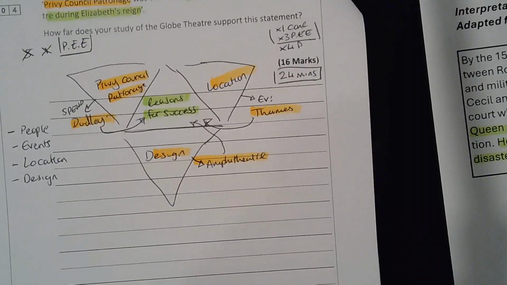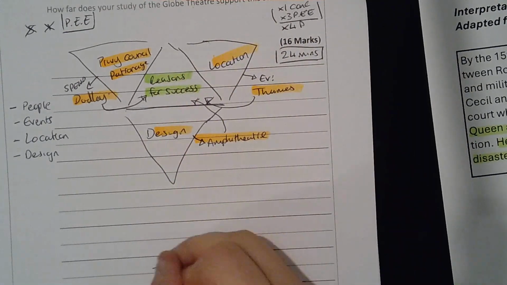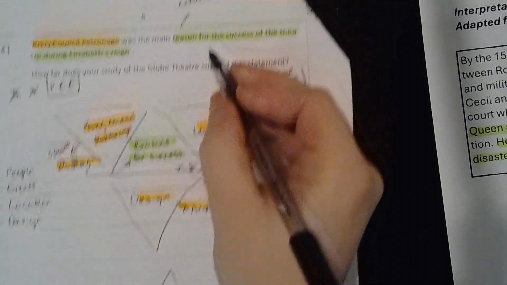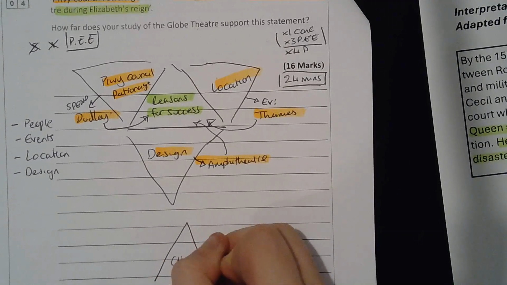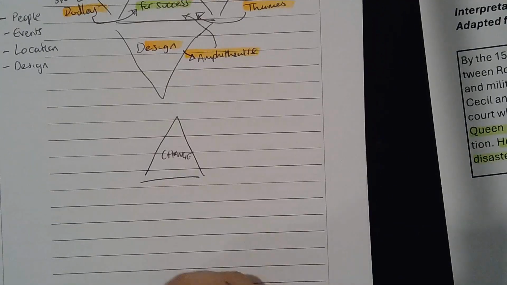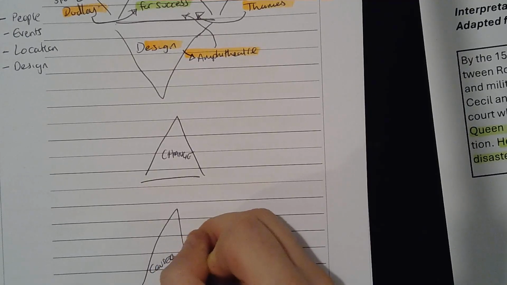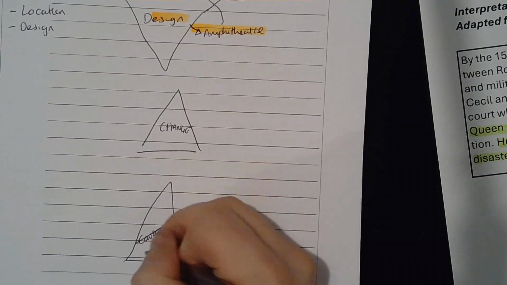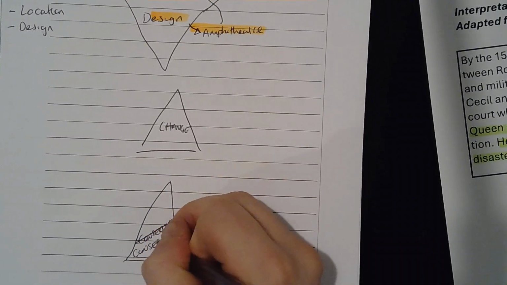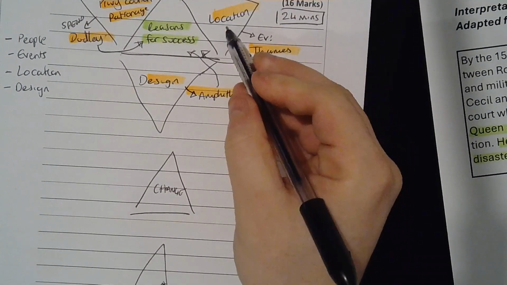Now again, if this was, for example, and I'll draw another triangle here but use the same examples, if the question asked me about change, it would be the same process. If it asked me about consequence of the development of the theatre, it would be the same process. Sorry, that was rubbish consequence. You can use the same examples.